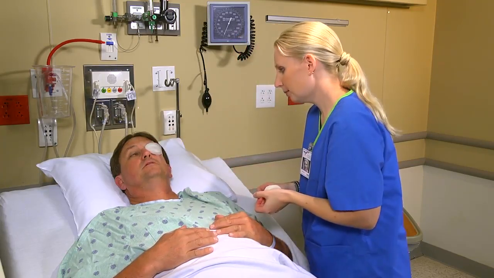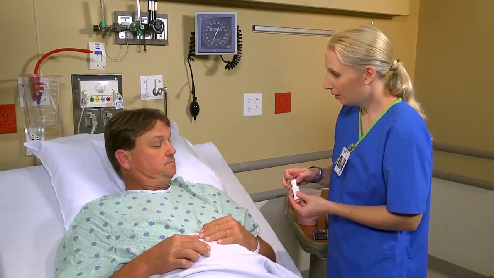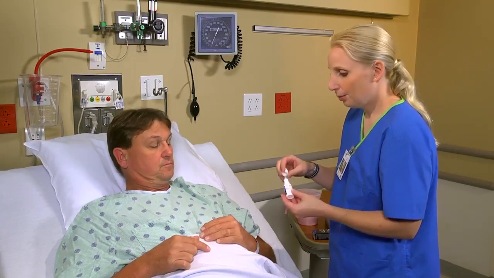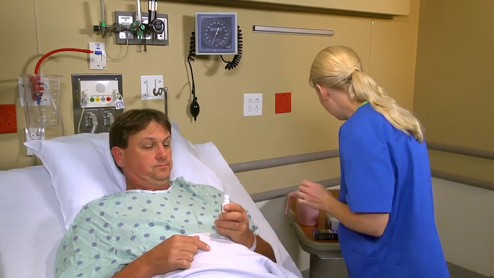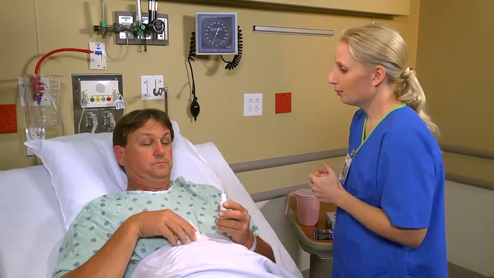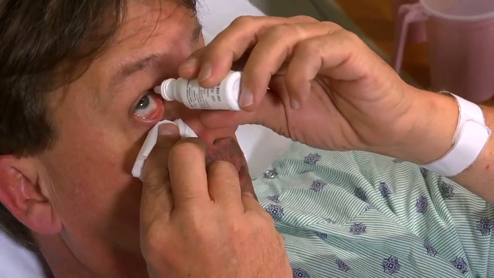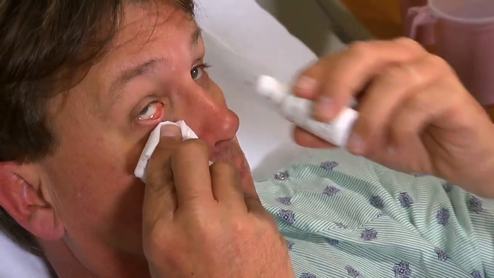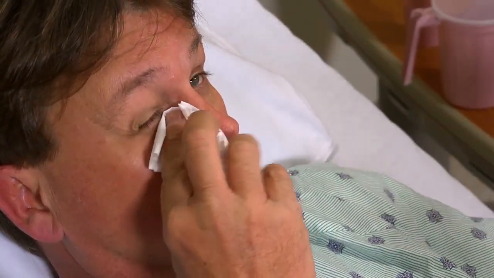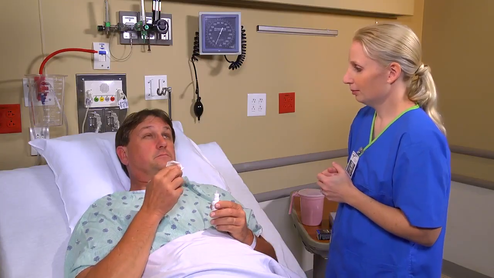That's fine. As part of your follow-up care, encourage the patient to demonstrate self-administration of his eye medication. Reinforce your teaching as needed. Here's a Kleenex. All right. Don't forget to look up while you're placing the drop in. Very good. In the middle of the lower lid. And then apply gentle pressure. How's that? Very good.